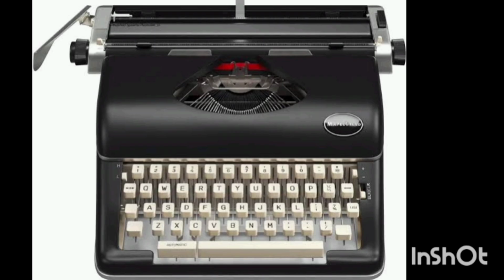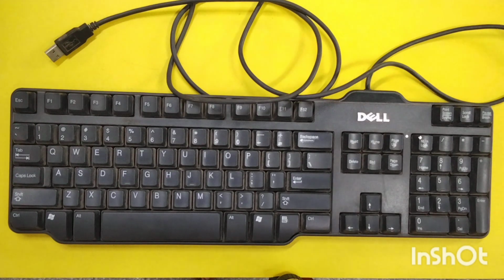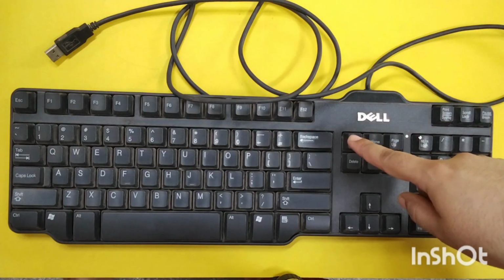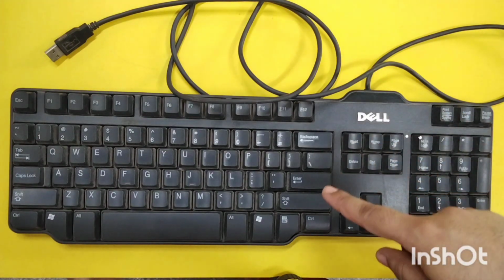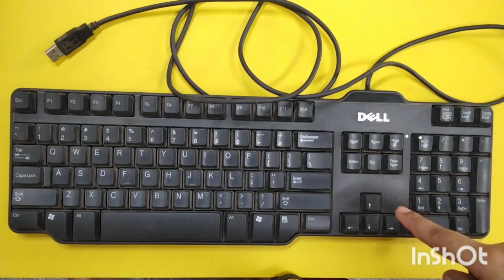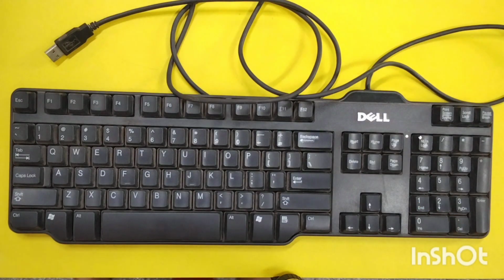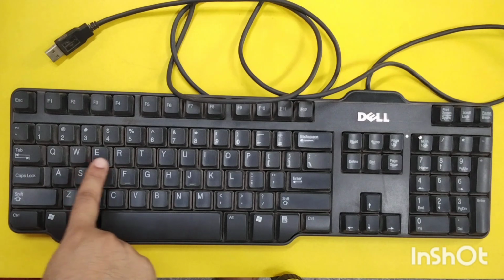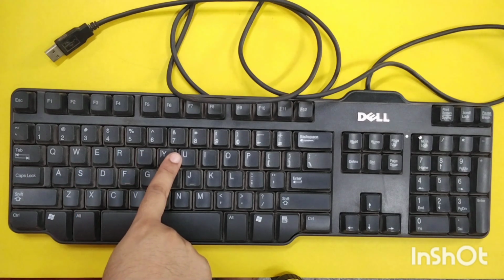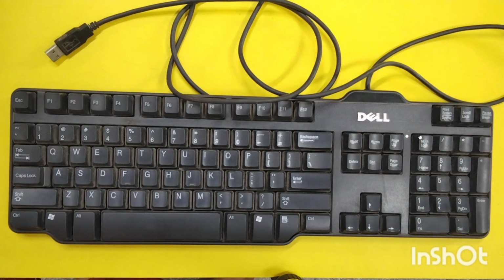The first typewriter was made in 1860s. The letters were arranged in a special way called QWERTY. Look at the keyboard. Can you find Q, W, E, R, T, Y in first row? Q, W, E, R, T, Y. Well done. Excellent observation. This design was made because old typewriters jam if people type too fast. Later, when computers were invented, the same design was used.